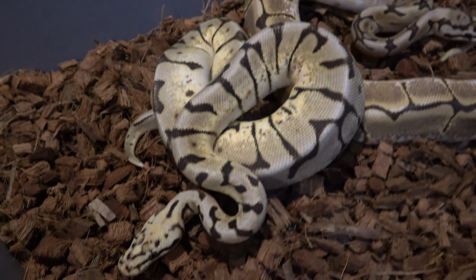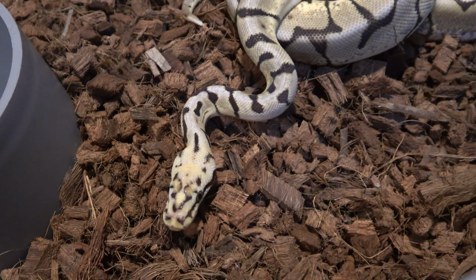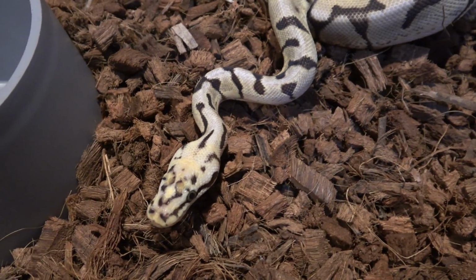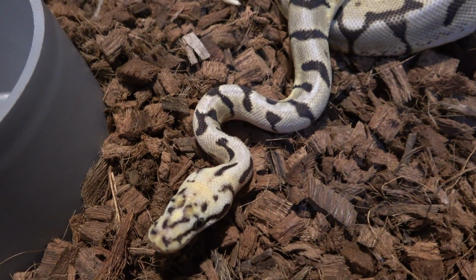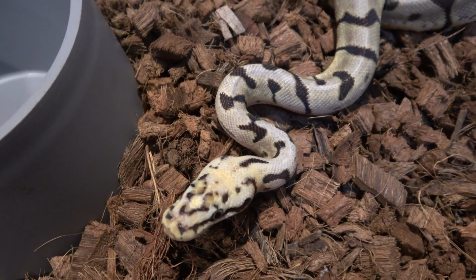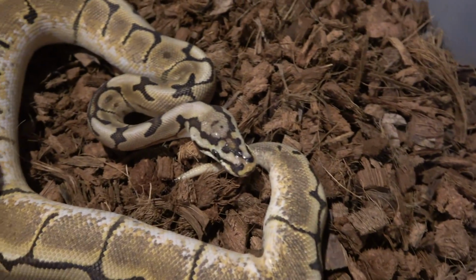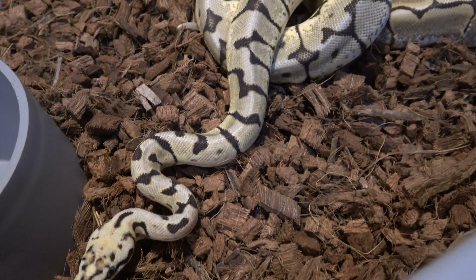So this is a pastel spider, het for cryptic, het for clown, and you can just see the cryptic eye stripes. The eye stripes in cryptics are really wide, and they tend to make the head pattern look like it's pinched together, as you can see here. You can also tell on this guy over here. But two really nice spider combos.